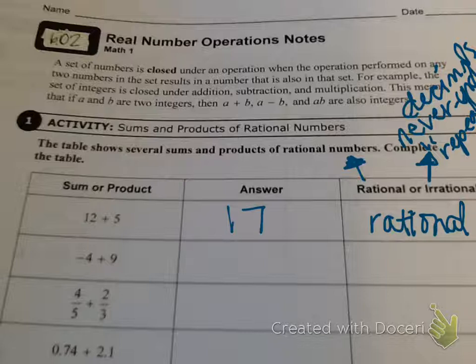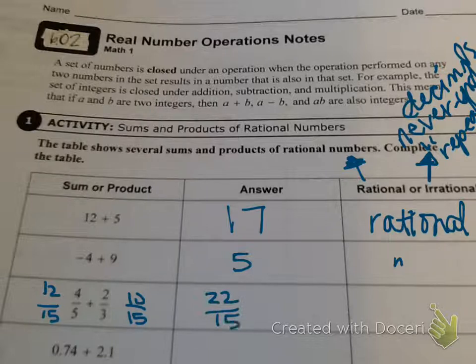Negative 4 plus 9 is 5, and it's rational. 4/5 and 2/3, so let's see, that would be 12/15 and 10/15, which is 22/15. Any fraction is rational. 0.74 plus 2.1 would be 2.84. That's a decimal, but it ends, so it's rational.